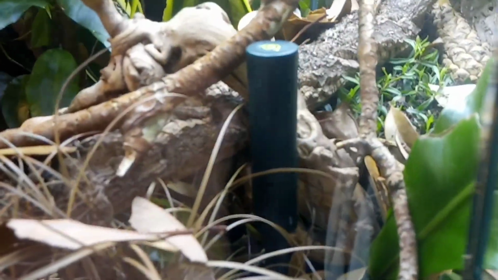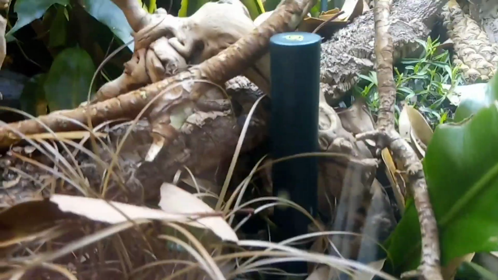We're just going to talk a bit today about the soil quality device, that little gadget there, which I've got sticking in the soil. That is used to measure the soil moisture and soil electrical conductivity.